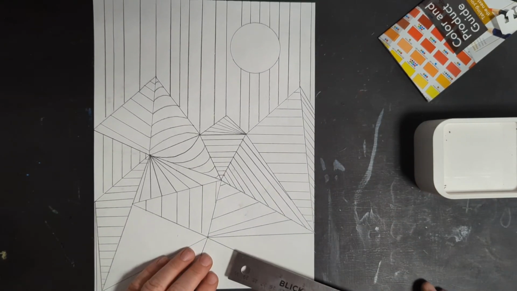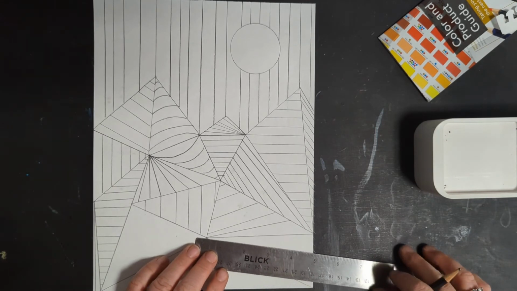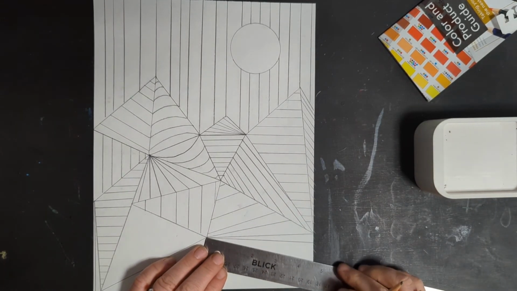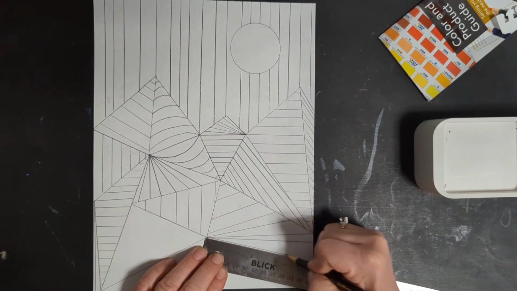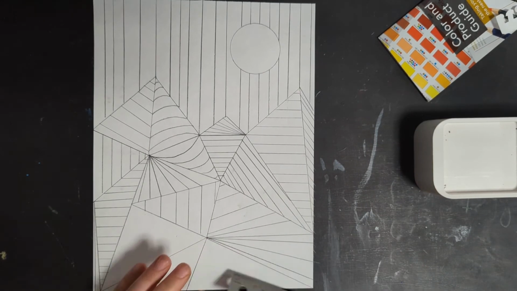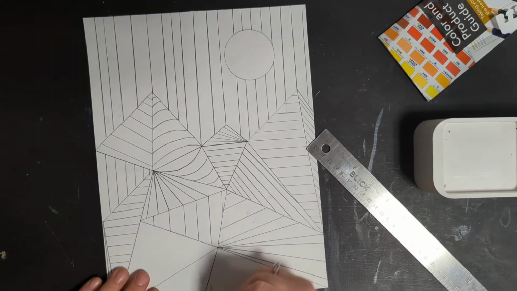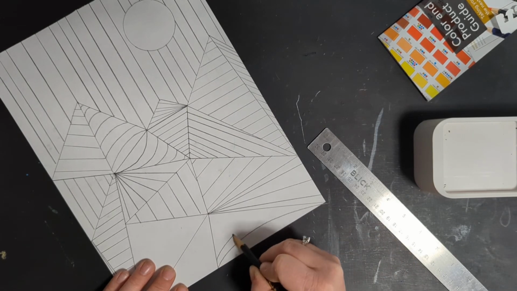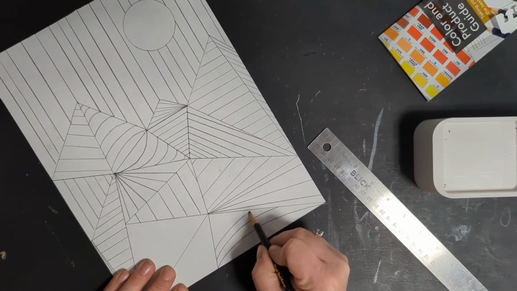And then here I'll do another diagonal, coming from that center point. So big wide, and then let's do a curve on this bottom part. So I've got this curve here, curve.